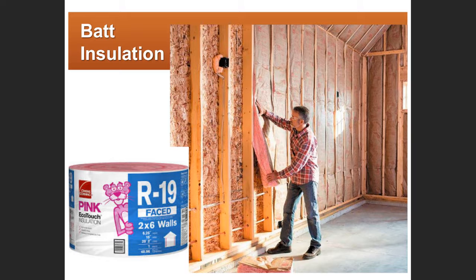So here's our batt insulation, right? This is a flexible product. You see the R19 on it, the R value. 2x6. So R19 is generally for a 2x6 wall.